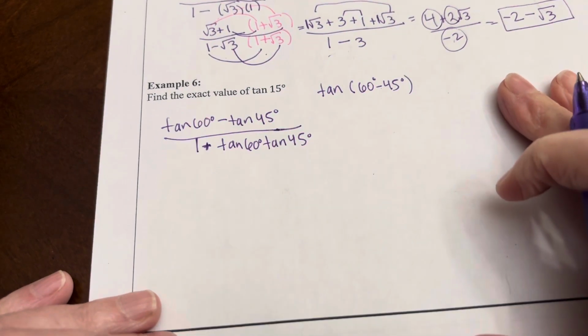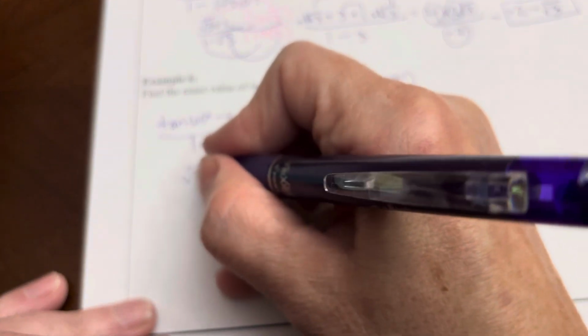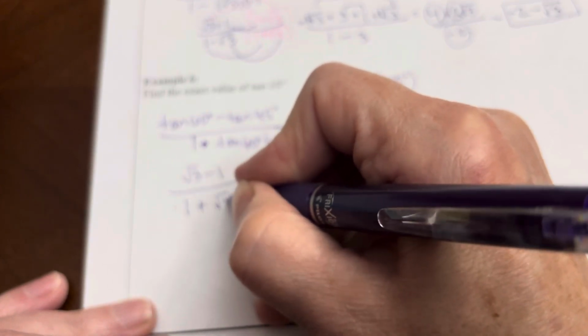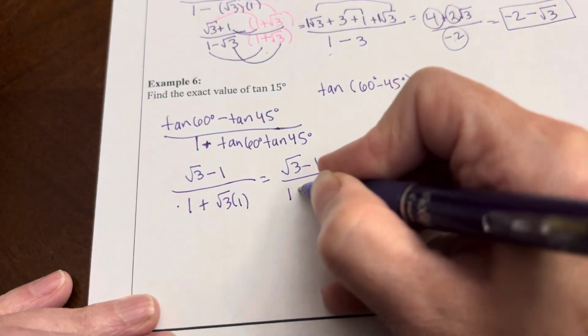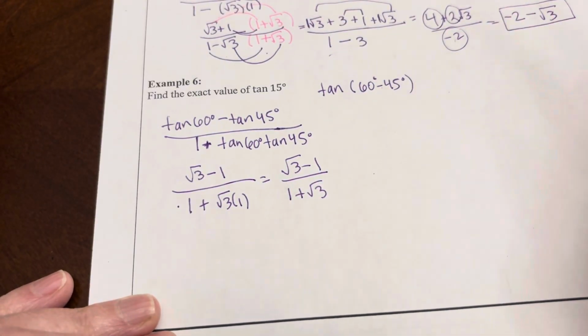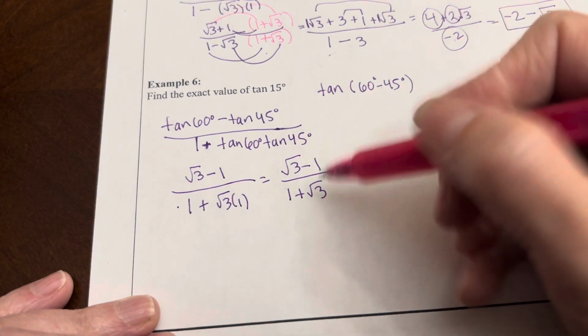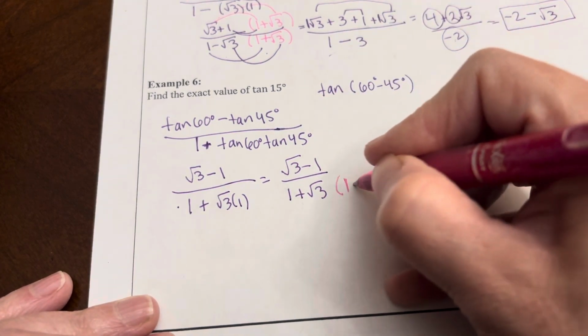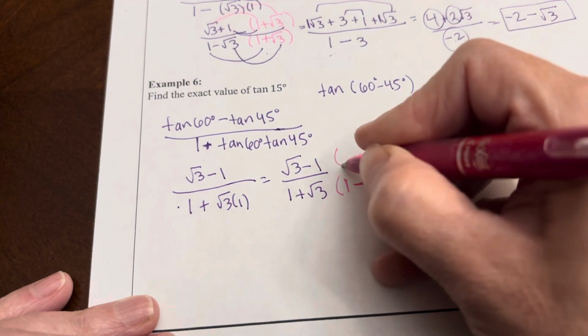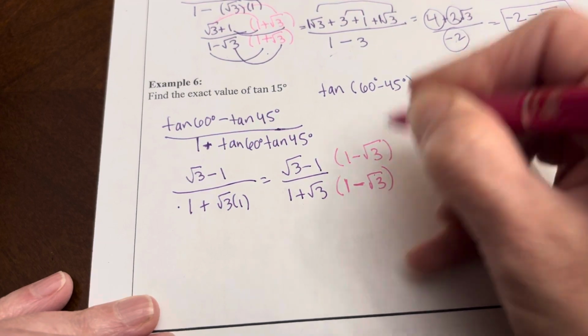And then put in all your values. You know this is radical 3 minus 1 over 1 plus radical 3 times 1. So radical 3 minus 1 on top, 1 plus radical 3 on the bottom. We're in the same situation as above. Can't have radicals in the bottom. The conjugate is the opposite of this. You're going to do 1 minus radical 3 to top and bottom, 1 minus radical 3.